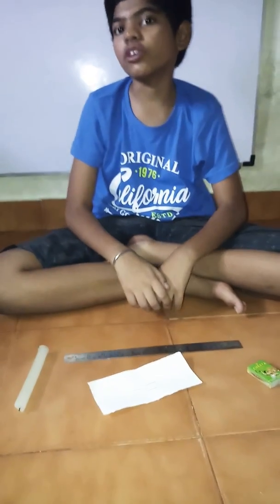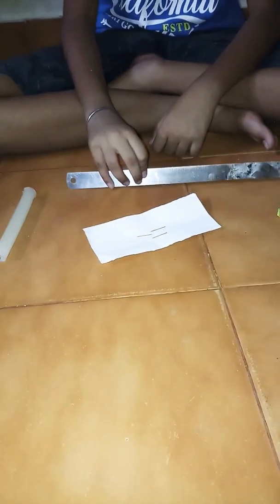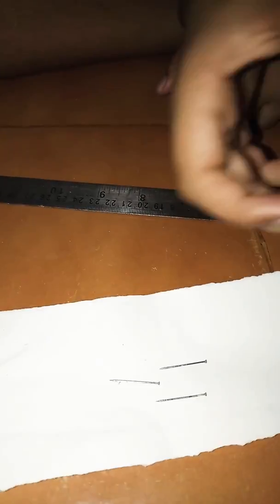Everyone seeing this video. In today's video, we are going to test the process of conduction. Now, the things here for the experiment are a steel scale, a candle, 3 bell pins, and finally a matchbox.